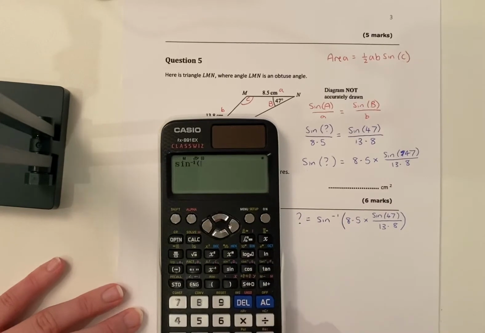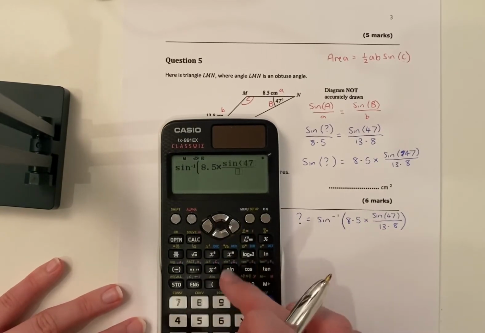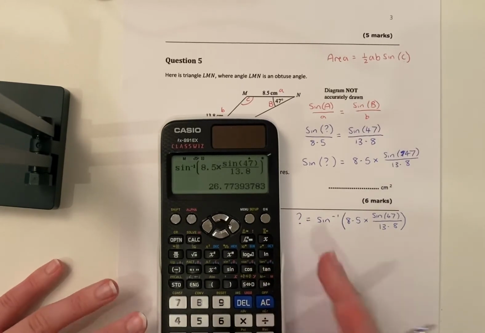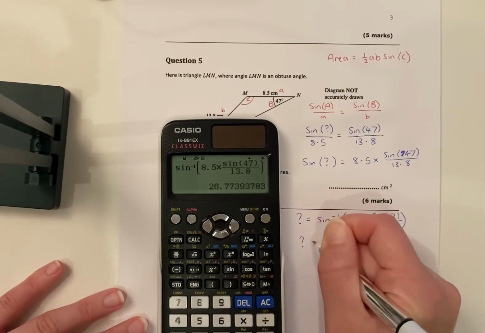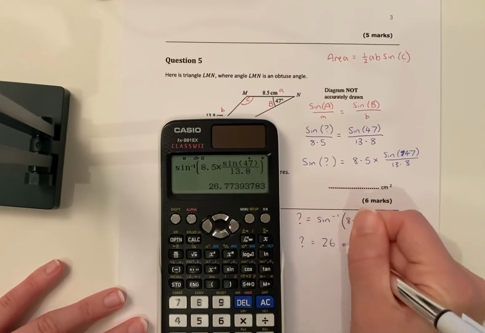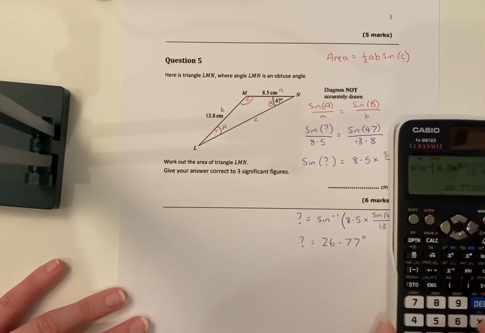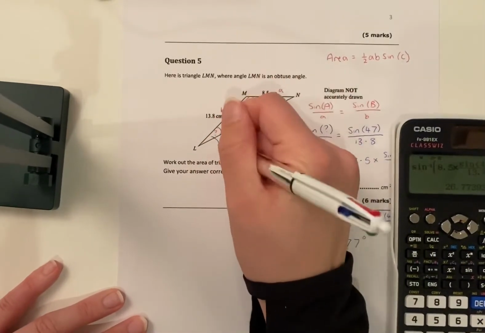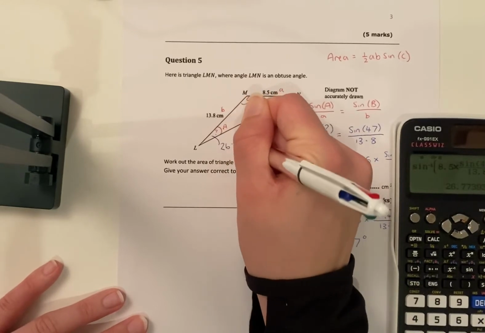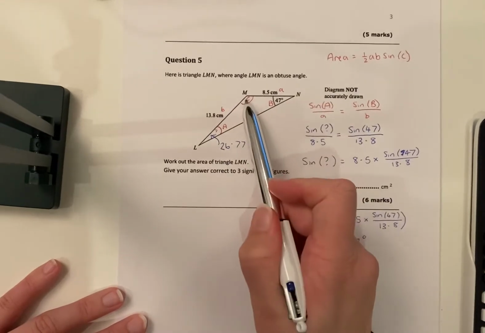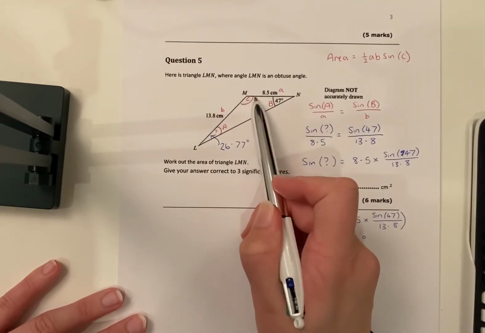So inverse sine, shift sine, and we've got 8.5 multiplied by sine 47 over 13.8. And so I get that my question mark is 26.77 degrees. Okay, so this angle here is 26.77 degrees. That's what I've just found out, my question mark. Remember, we were aiming to work out what this angle is up here.